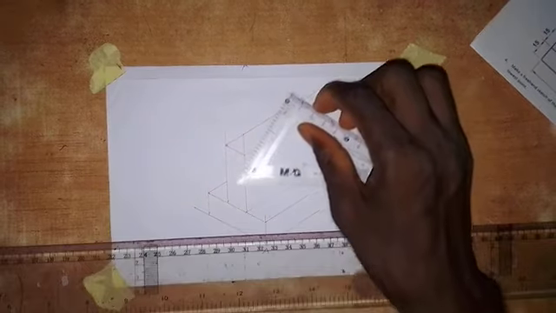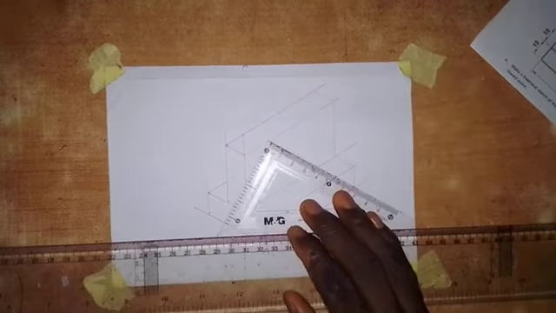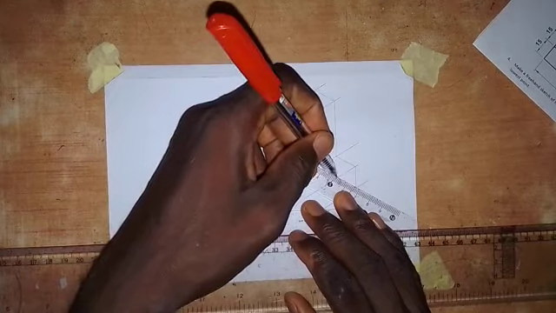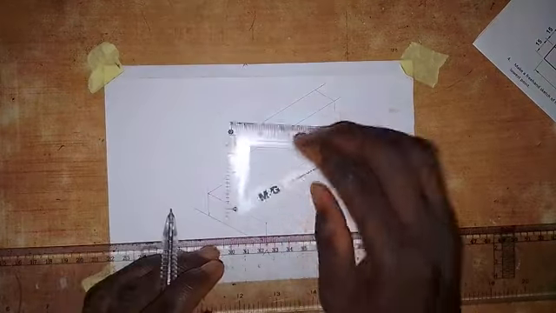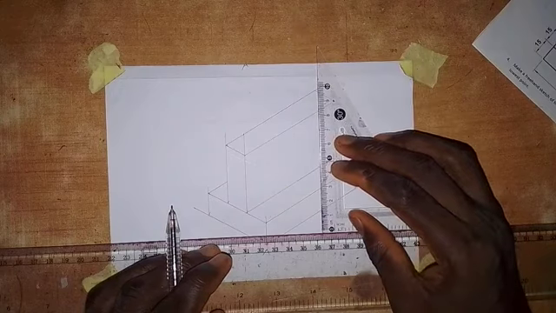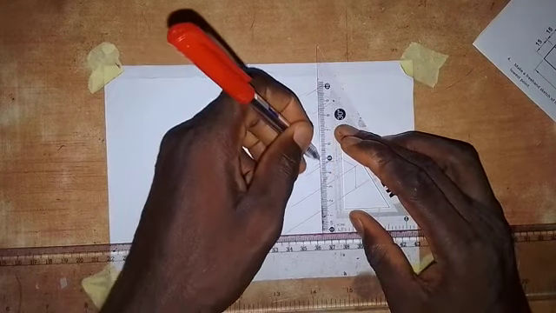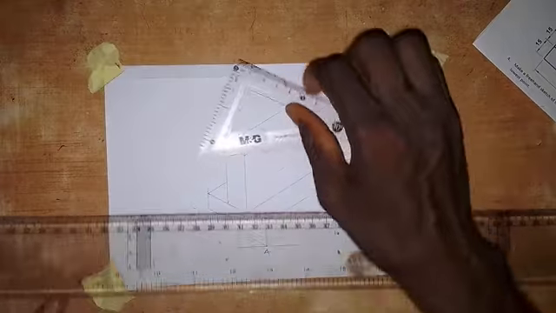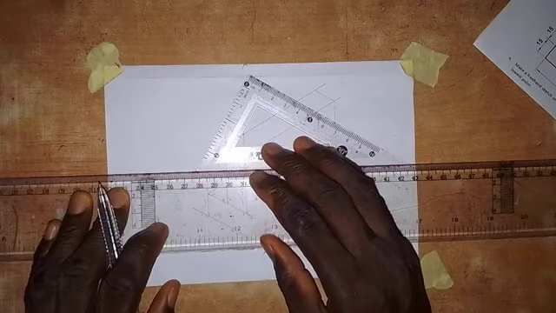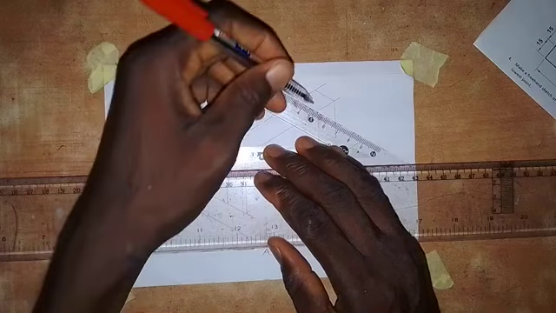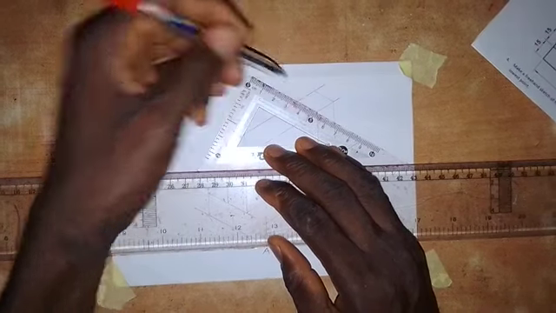So then just draw this line. Draw this line, let it touch this, like this, okay? And then you come to this point, draw a vertical line, okay? Then this point, draw a vertical line. Draw this line in this direction with the 30 degrees set square.